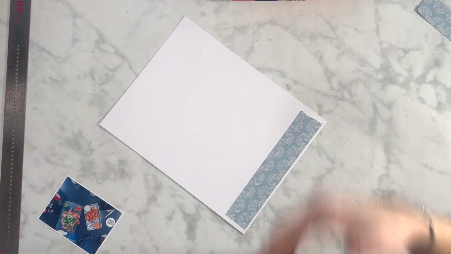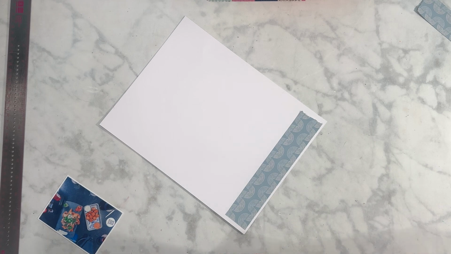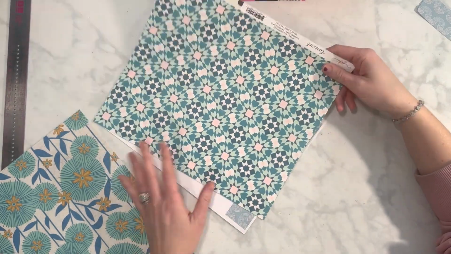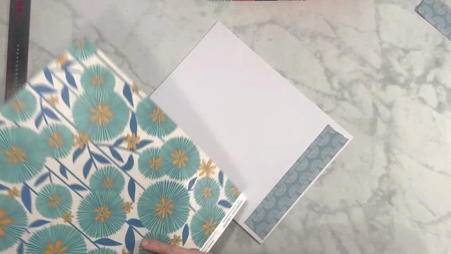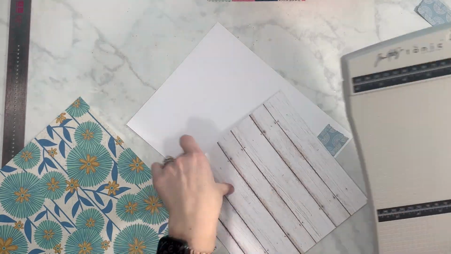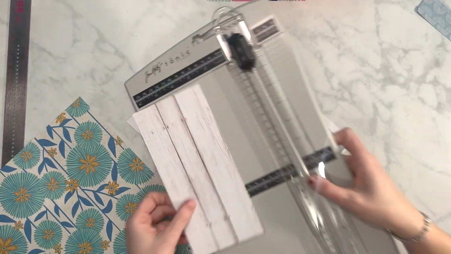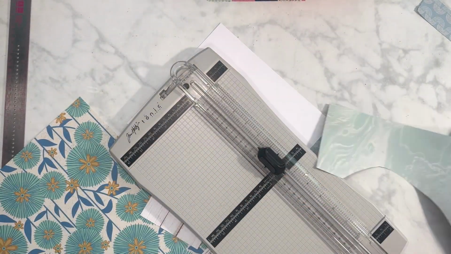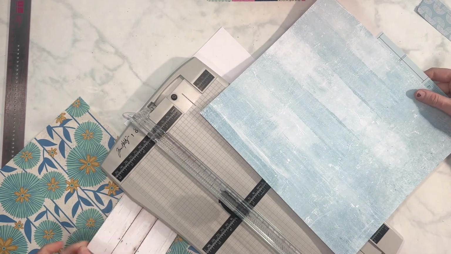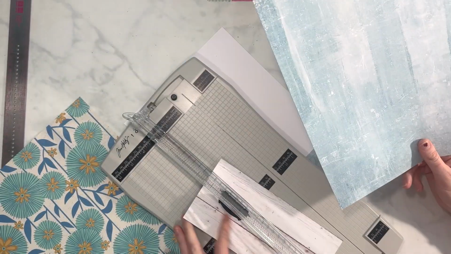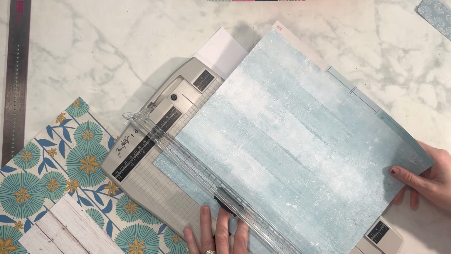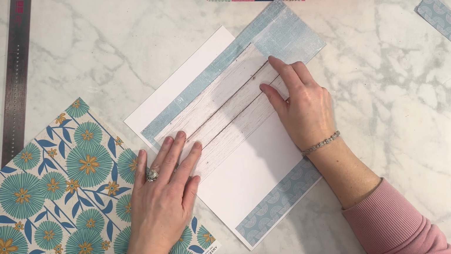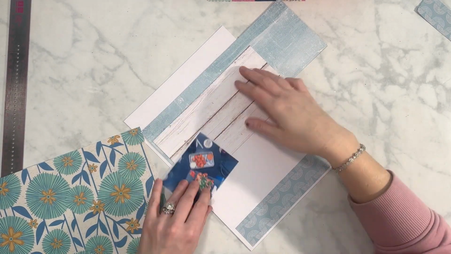I'm also using a sketch from Sandie, Follow A Sketch February. She has a sketch for every day of the month in February. So if you want to join, I'll leave the info for her group in the description box so that you guys can go there and check out all of the different sketches for the month of February. And if you want to play along and make a layout and share it in the group or on YouTube or Instagram, we all would love to see it. So this is for day 4.